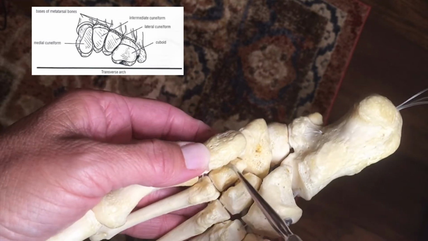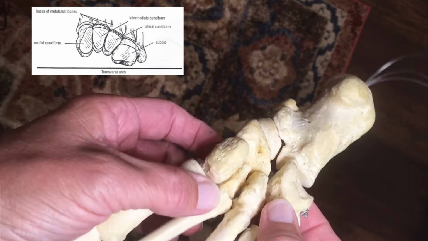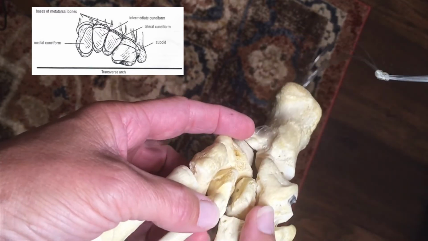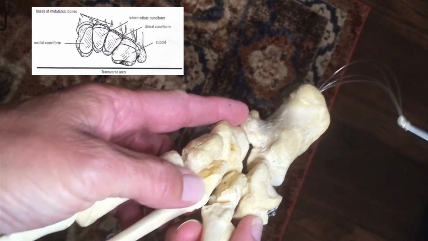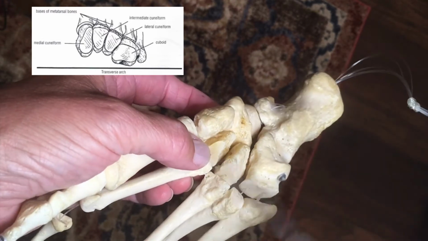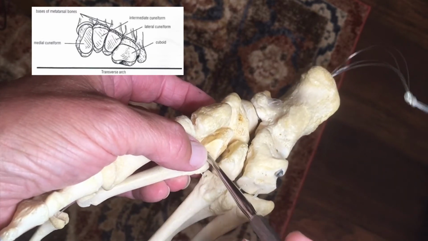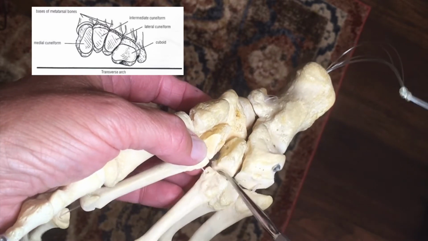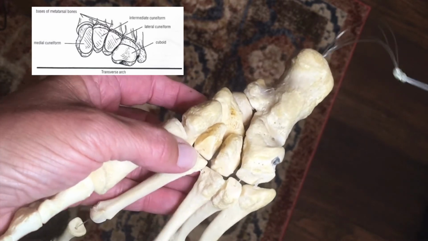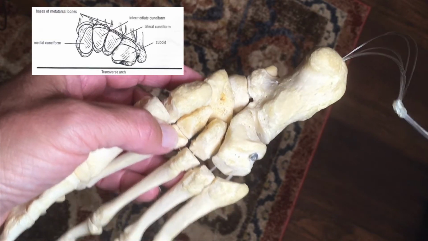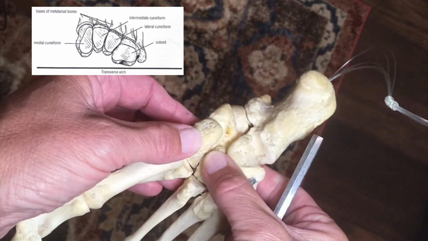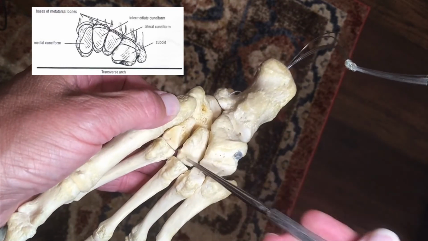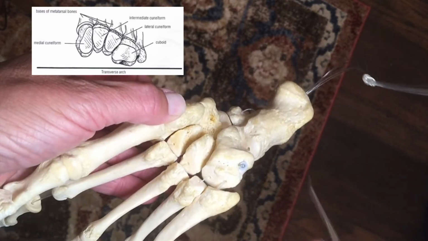And especially this intermediate cuneiform, I'm going to show it to you this way too, that you can see that there's a wedge shape to it. It's much wider superiorly than it is inferiorly. And the same thing goes for the other cuneiforms. And just that shape means that it is going to be helping to produce this arch.